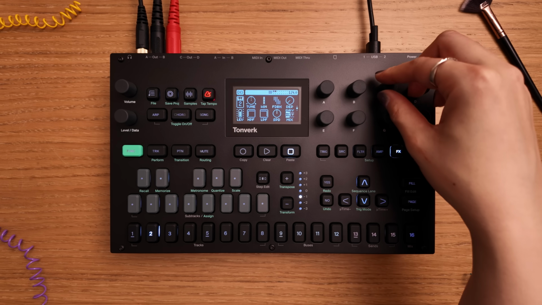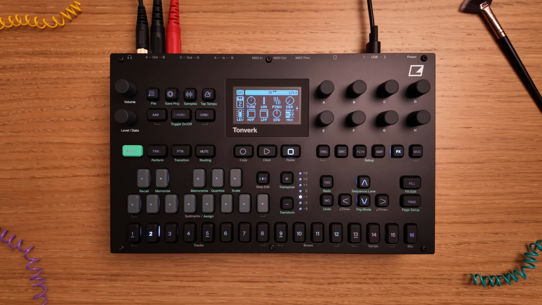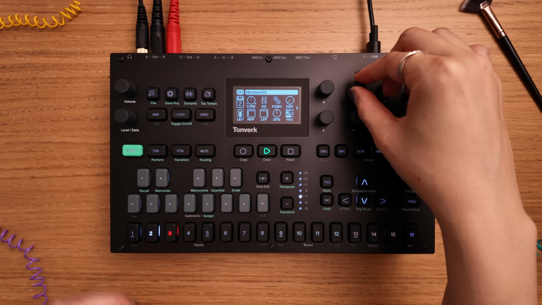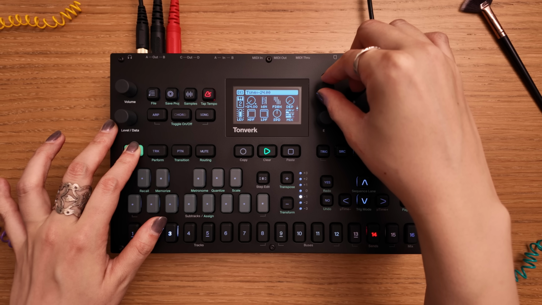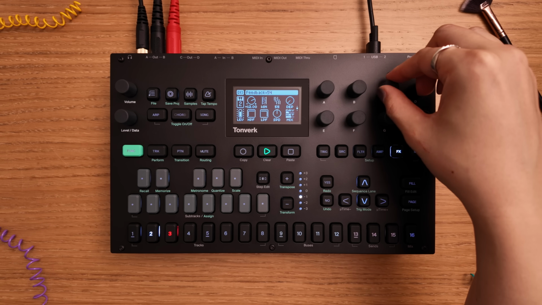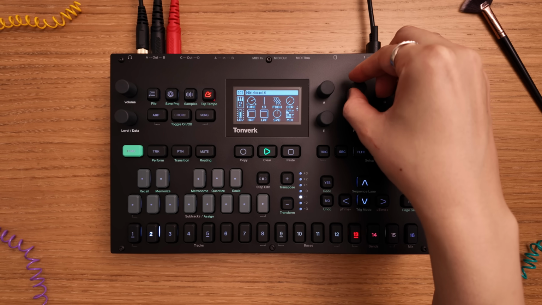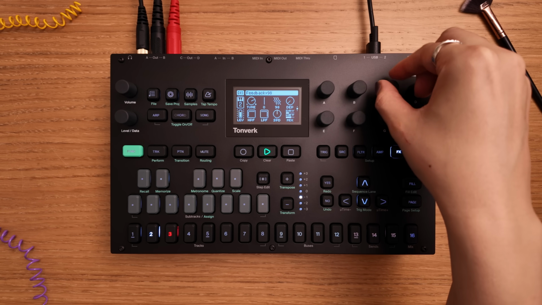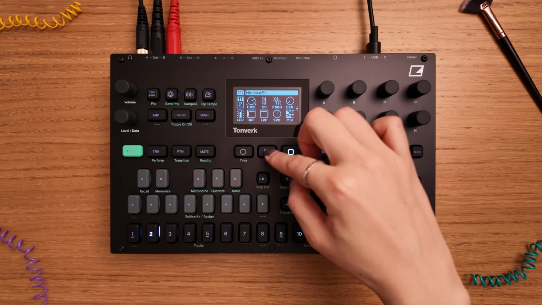Feedback will feed the shifted grains back into the input and add more layers. Let's have a listen to these parameters. When the window is set very low and the feedback is pushed up, it can add a metallic, ring modulation-like character. Then there's a built-in pitch modulation that is controlled by depth and LFO speed. Let's try adding this.